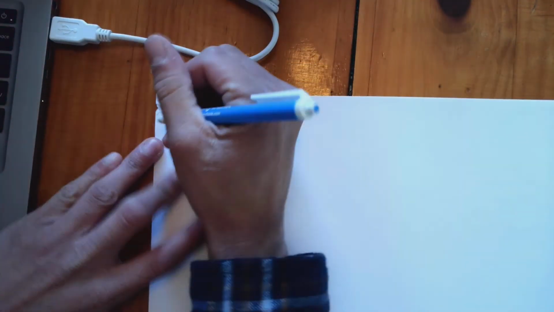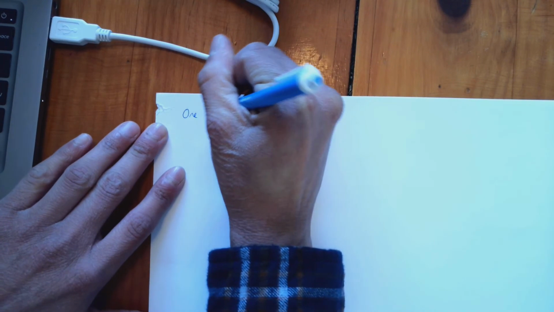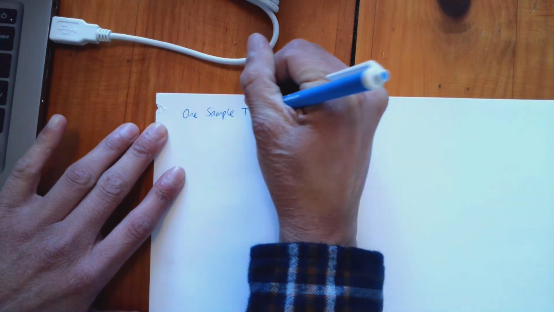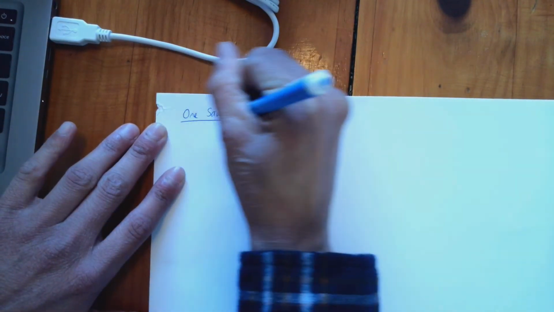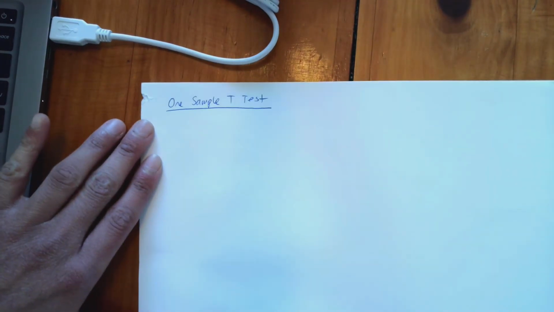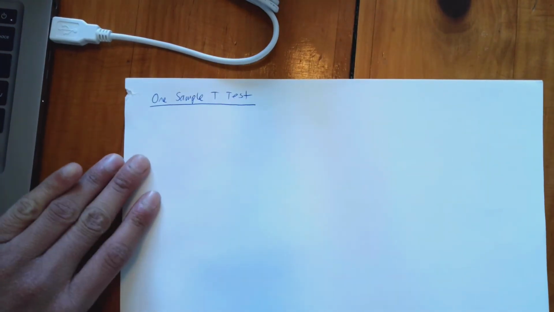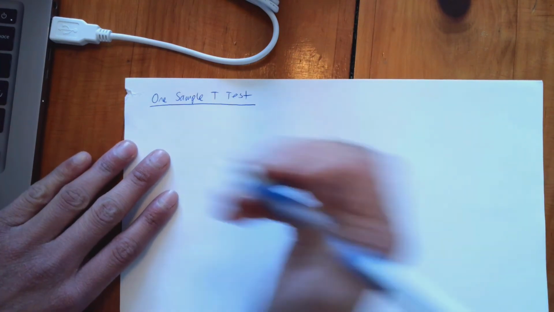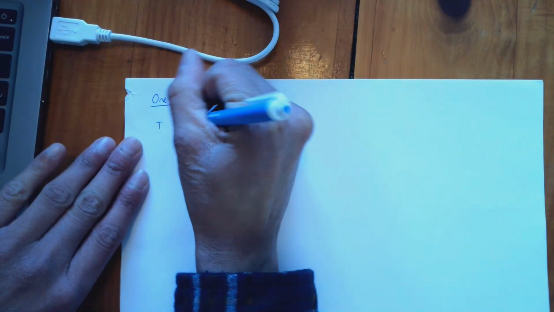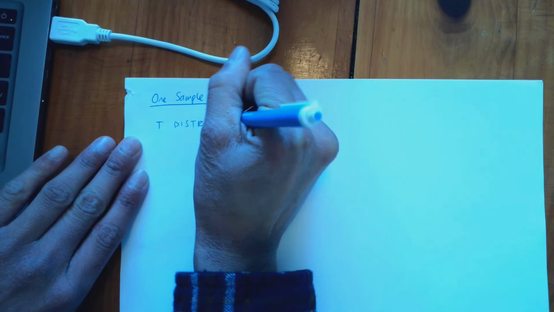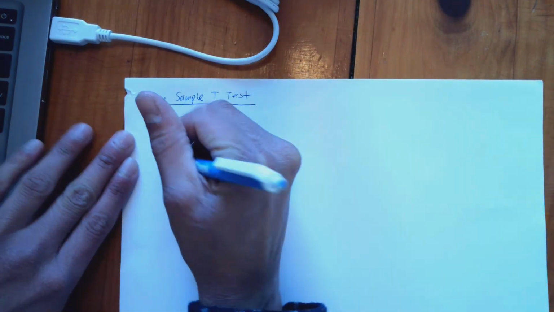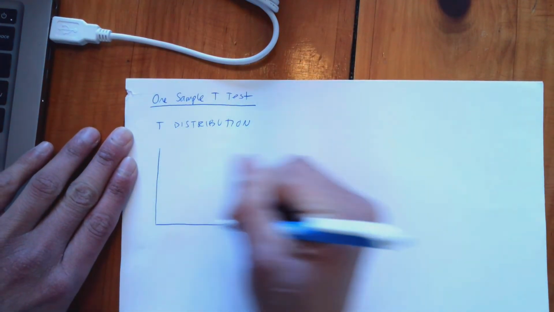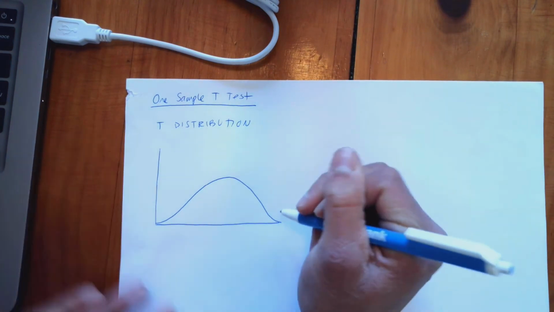All right, so for our one sample t-test, our goal here is going to be to use a t-distribution to help us evaluate a statement about what's going on in the population.